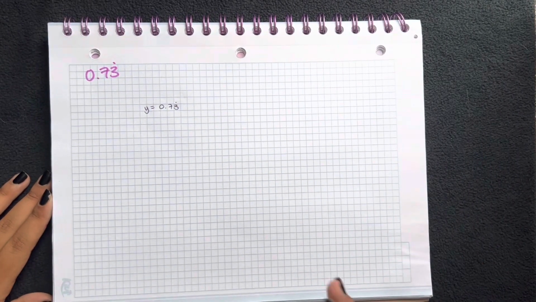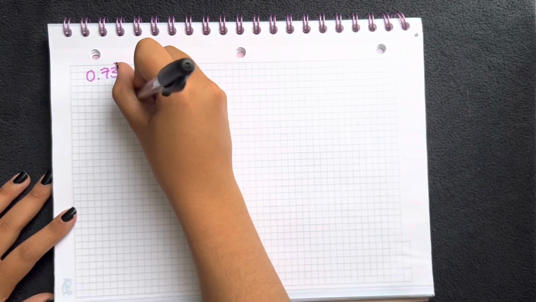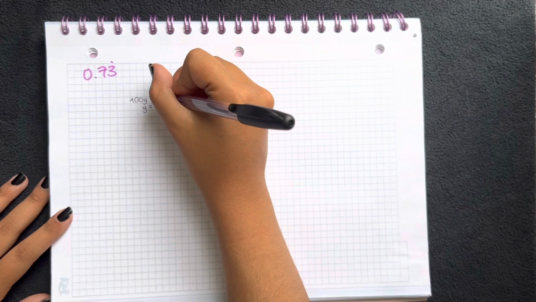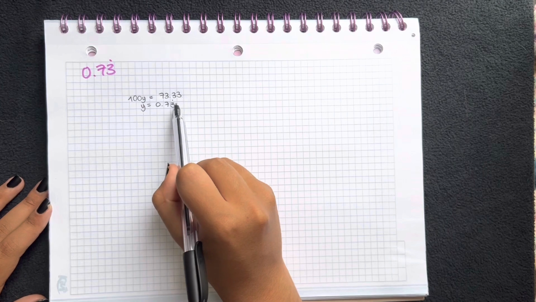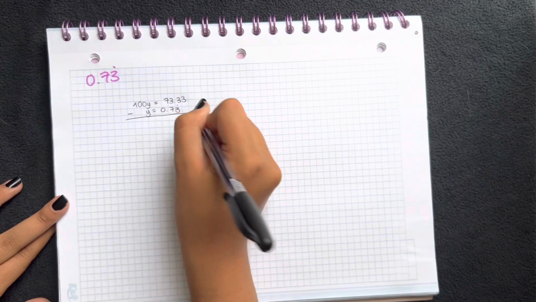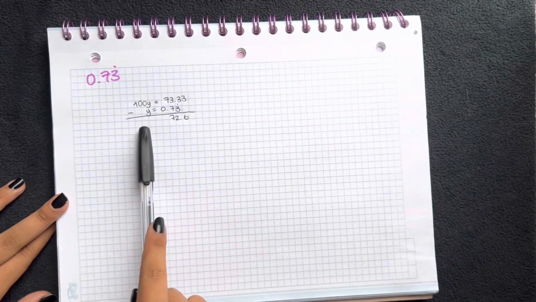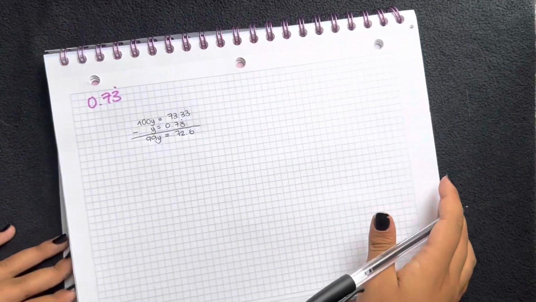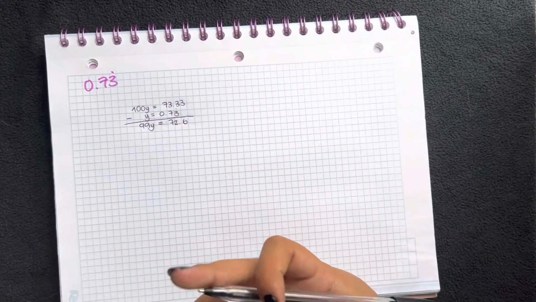Now what we need to do is multiply this 0.73 recurring by 100. So we're basically writing 100y, and the result of that is 73.33. We have two 3's because the only recurring number here is 3. Then we need to subtract these two, which gives a result of 72.6. Also this part, which will be 99y. This cannot be an answer because it is still a decimal and we need a whole number.